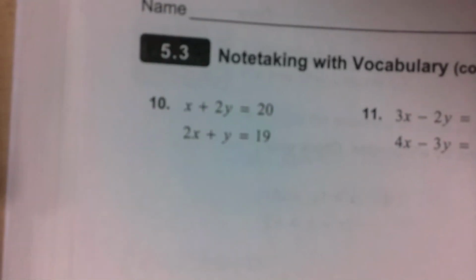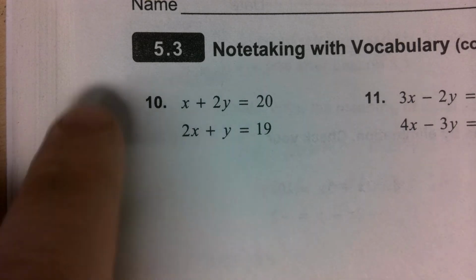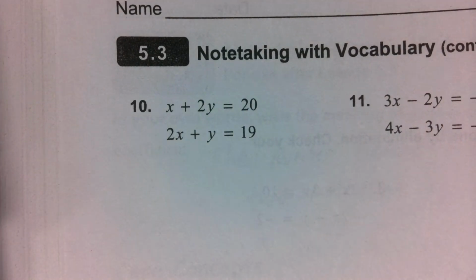Problem number 10 is x plus 2y equals 20. And the other equation is 2x plus y equals 19. Now, you may notice there is nothing that can be eliminated here. x and 2x have different coefficients. 2y and y have different coefficients. It seems like we've lost all hope.